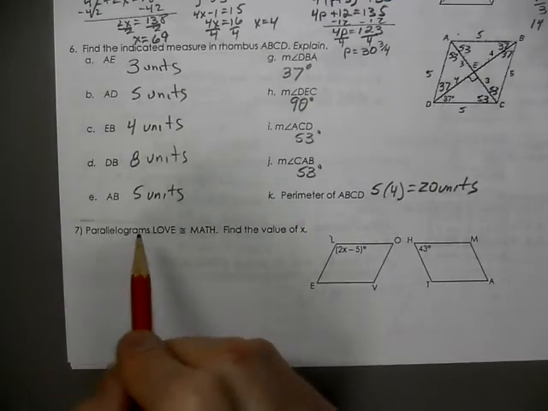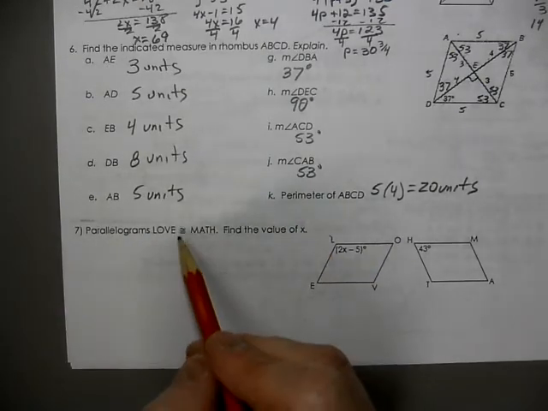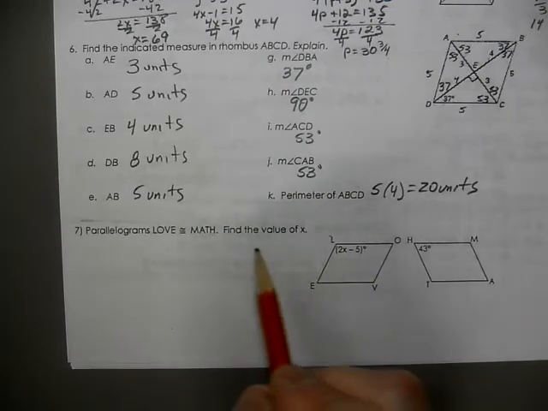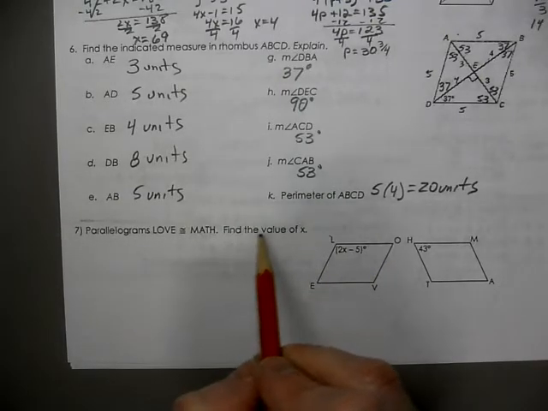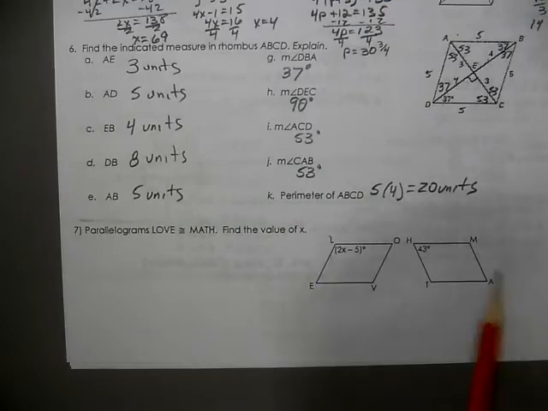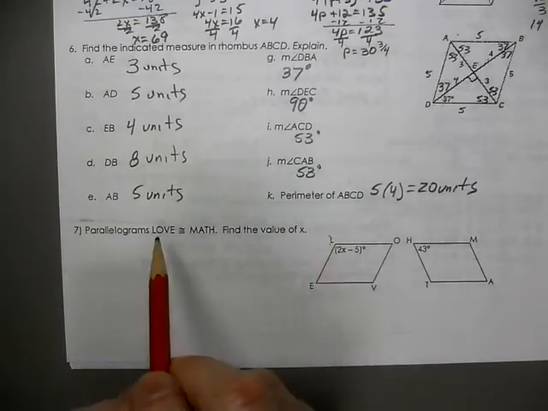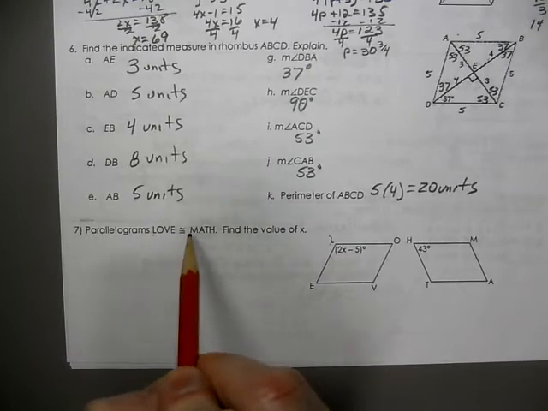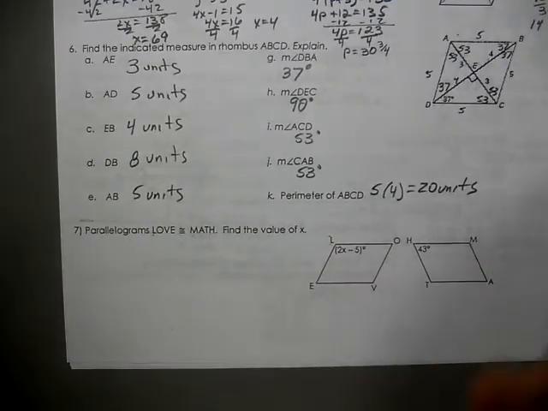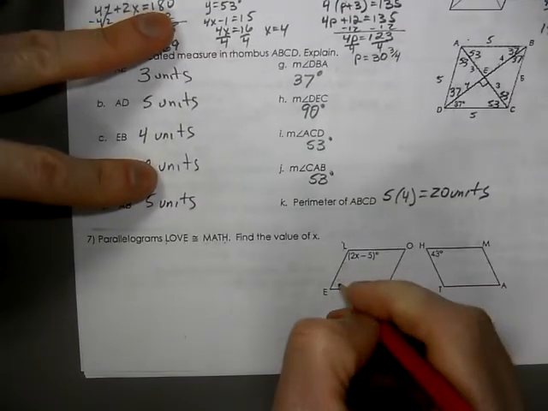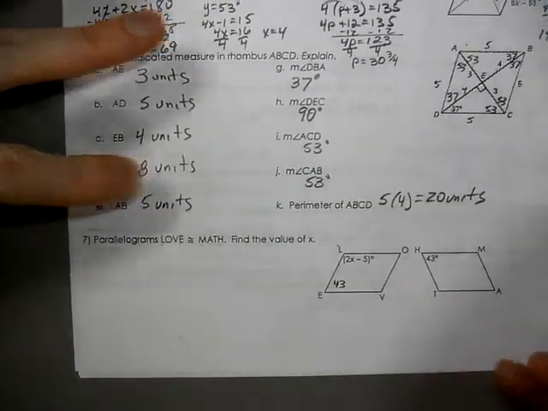Here we have parallelogram LOV is congruent to MATH, love and math. We're going to find the value of X. Well, we're going to look here and notice that angle L corresponds with angle M. Angle H corresponds with angle E. So this is 43.